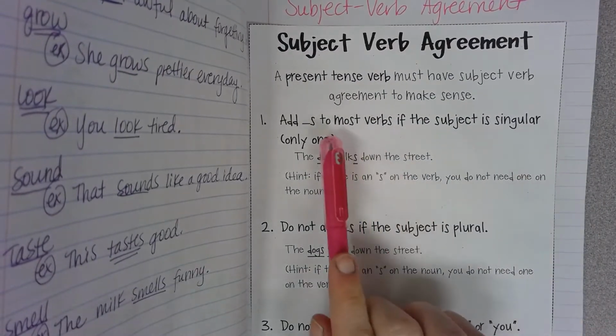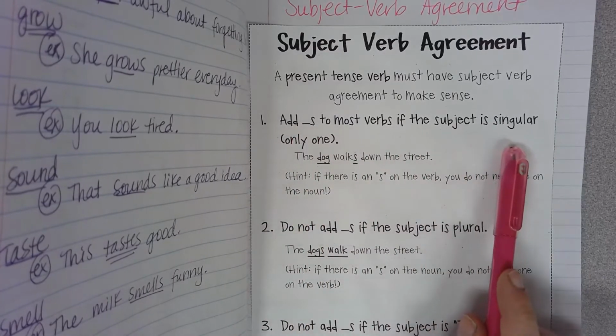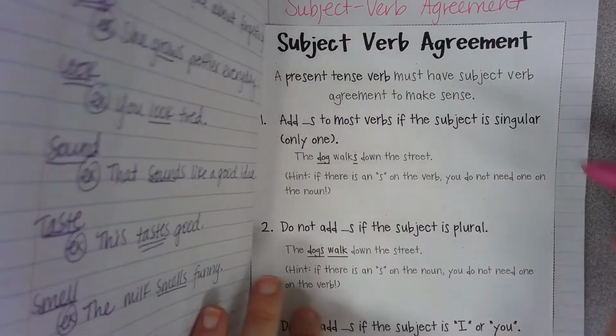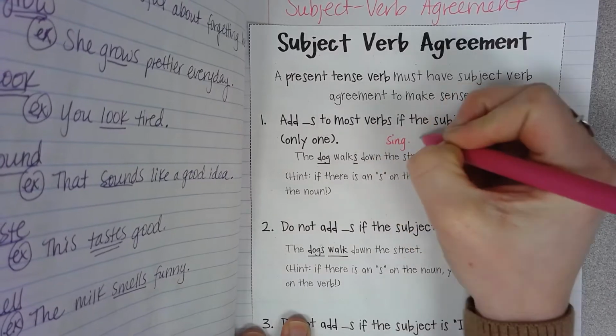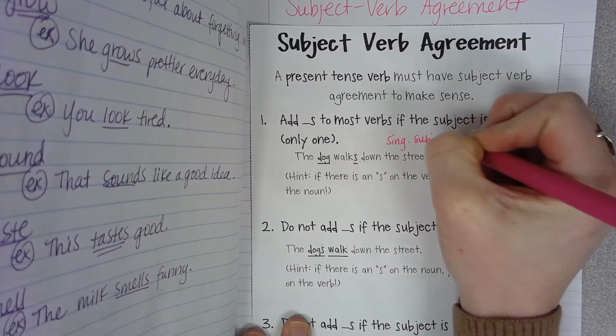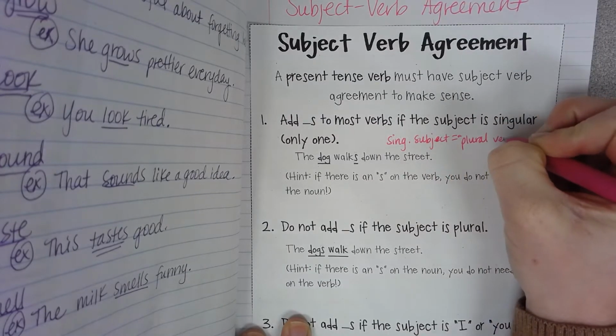Now, rule number 1 says add S to most verbs if the subject is singular. So what this means, let's write this on here: singular subject equals what we think of as a "plural" verb.